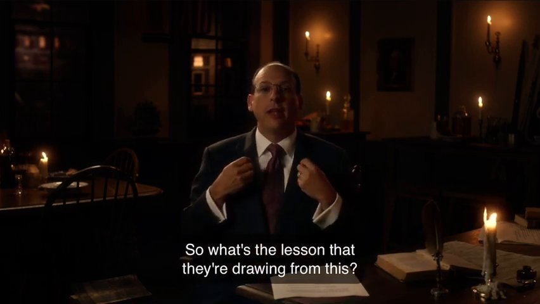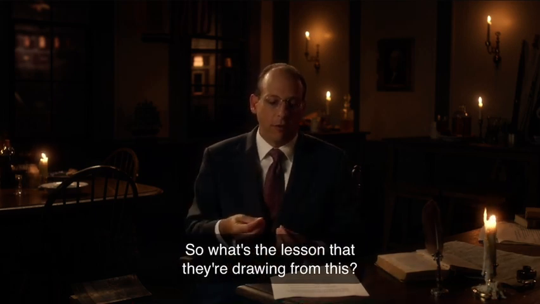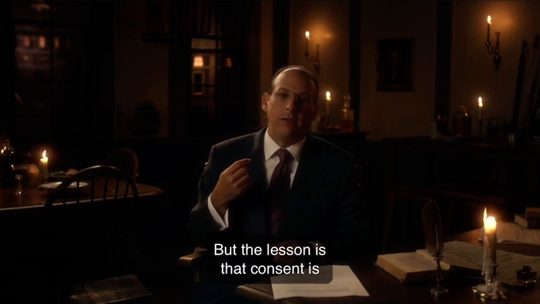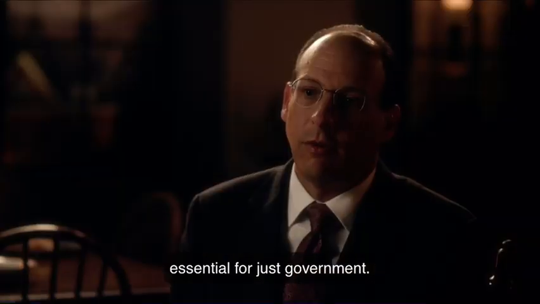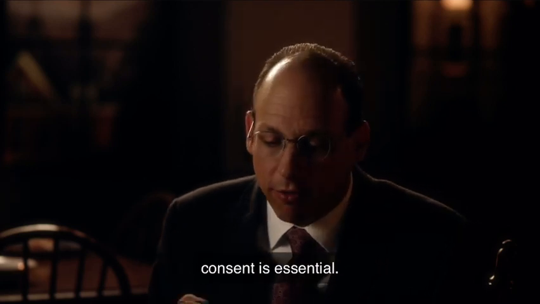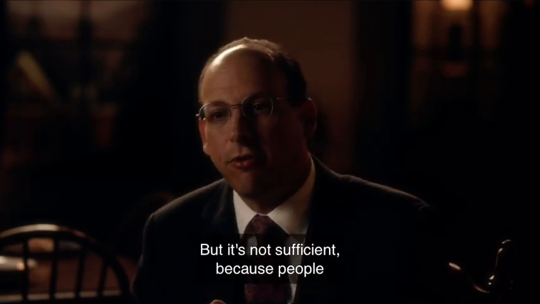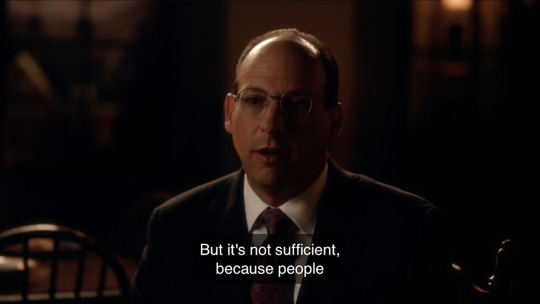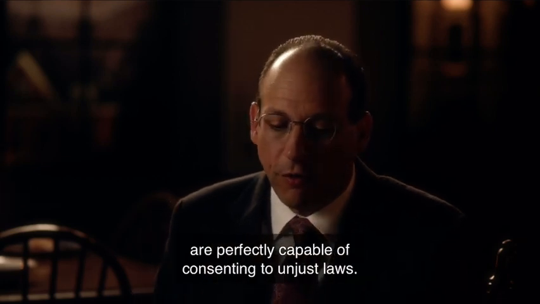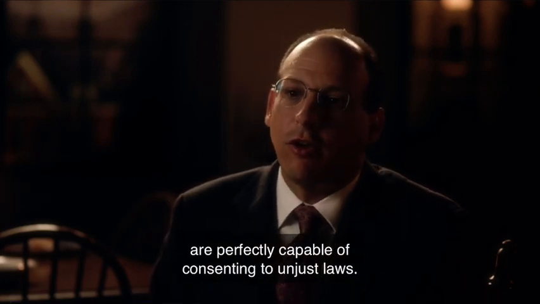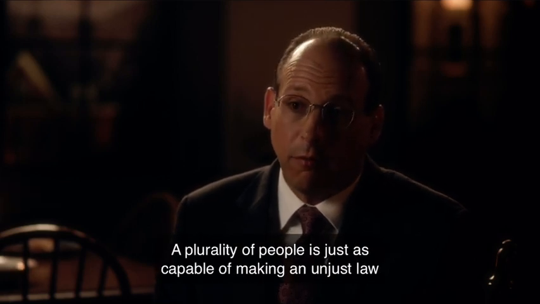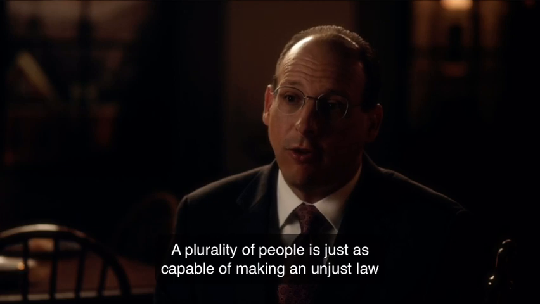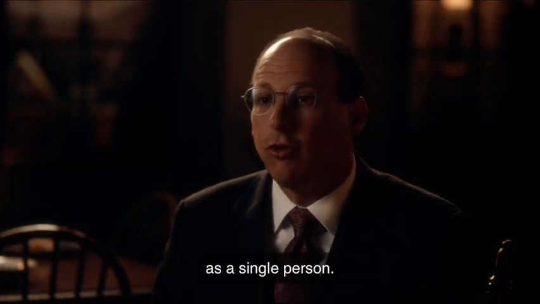So what's the lesson that they're drawing from this? The lesson is that consent is essential for just government. We know that from the Declaration. Consent is essential. But it's not sufficient because people are perfectly capable of consenting to unjust laws. A plurality of people is just as capable of making an unjust law as a single person.